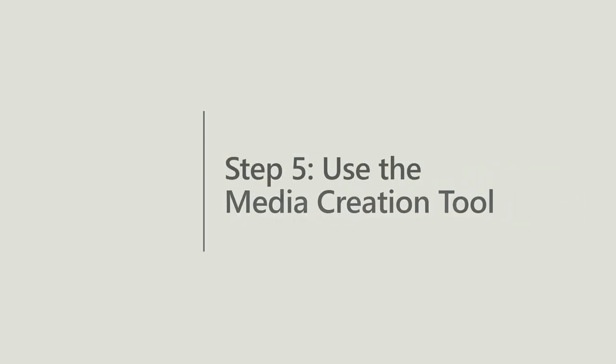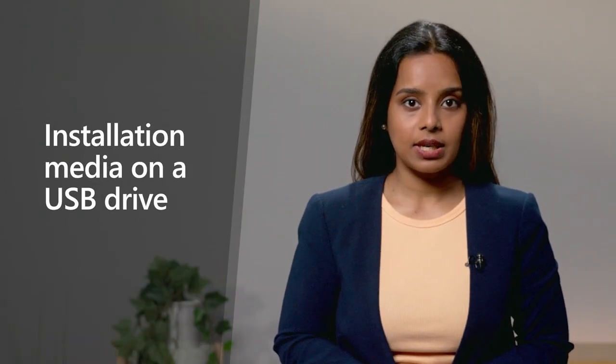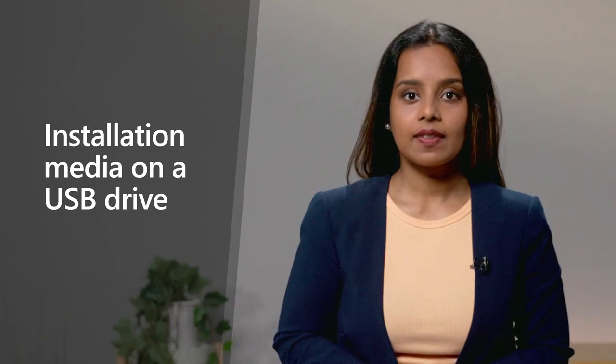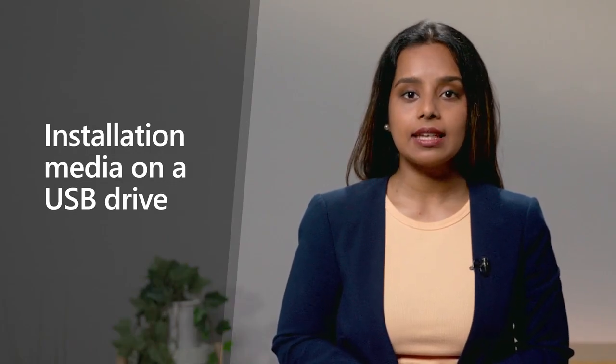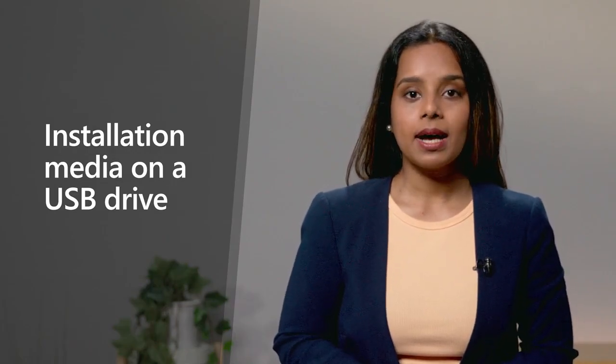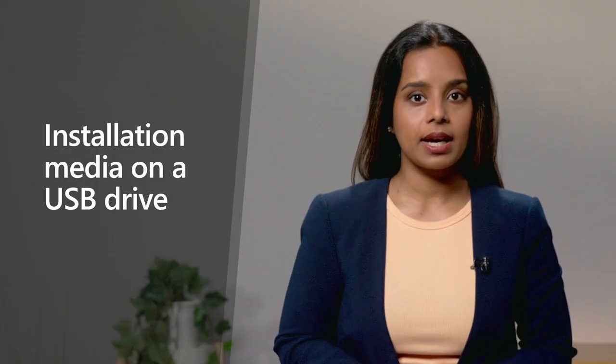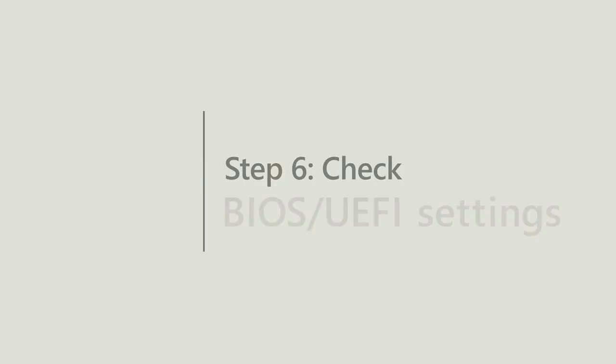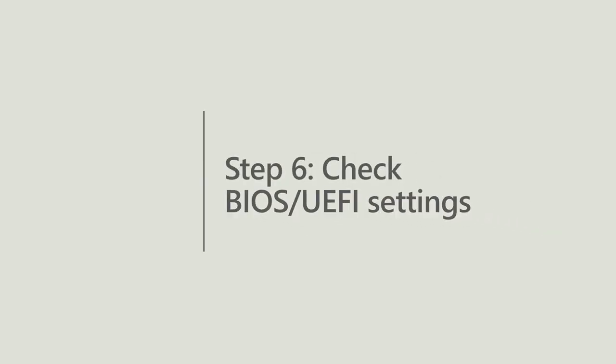If automatic updates fail, you may have to resort to the media creation tool. This tool allows you to create installation media on a USB drive. You can then use this media to perform a clean installation of Windows, bypassing any corrupt system files that might cause errors. Furthermore, when presented with the inaccessible boot device error, you should inspect the BIOS or UEFI settings.